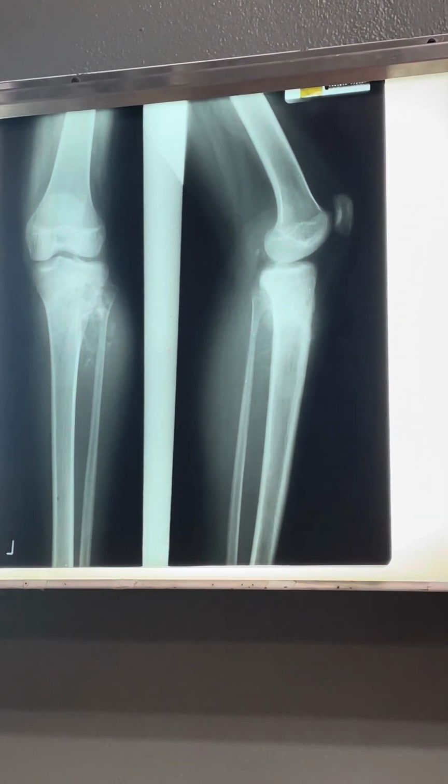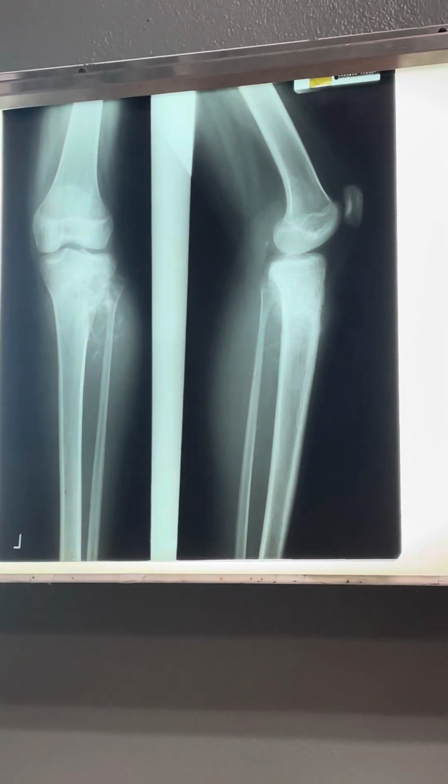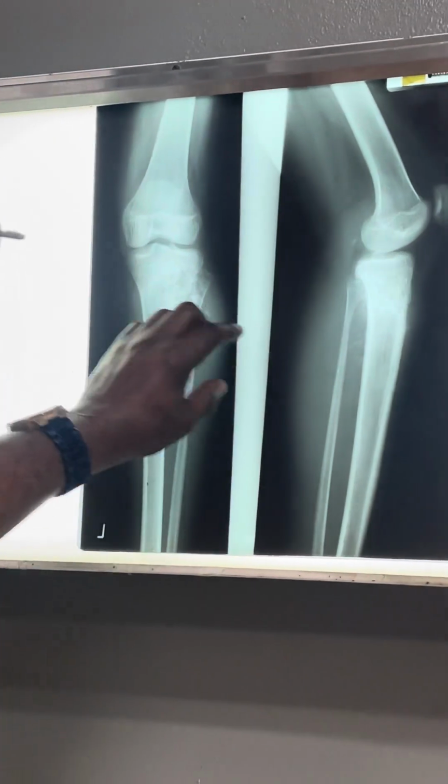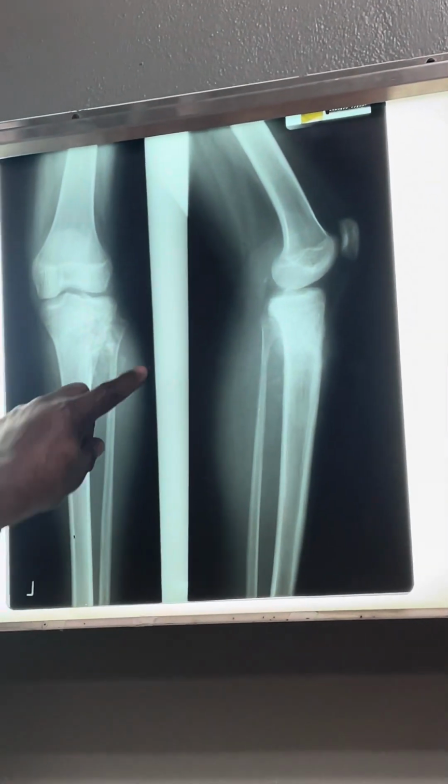So remember osteosarcoma, remember where it occurs, towards near where you'll find the growth plate, because remember it's an abnormality of growth. So obviously this is a child, not a child, but a young adult. The tumor didn't just come there, but look at the size.